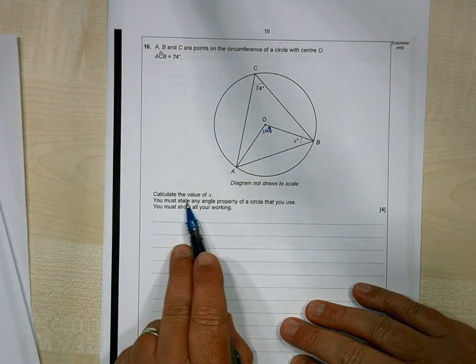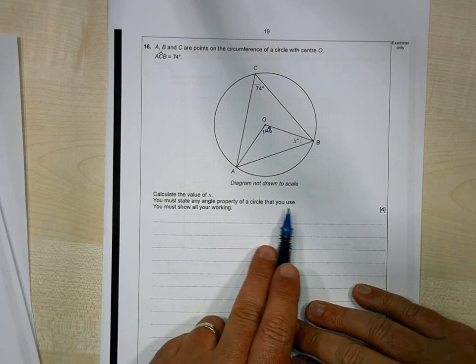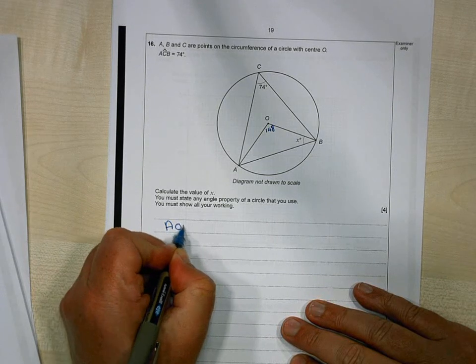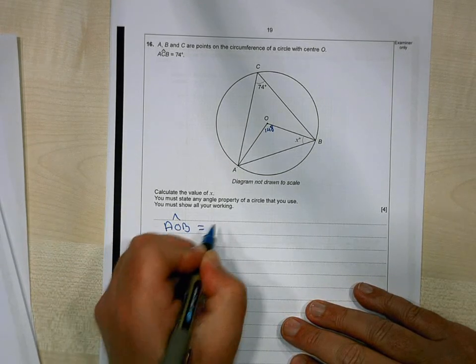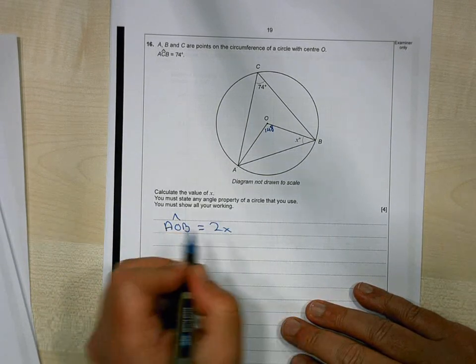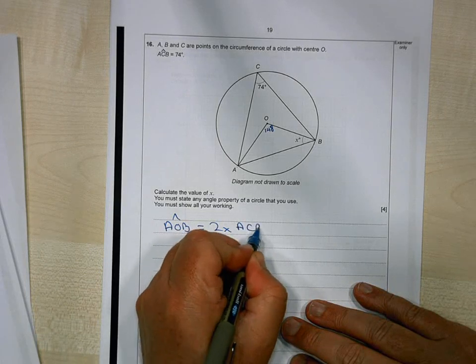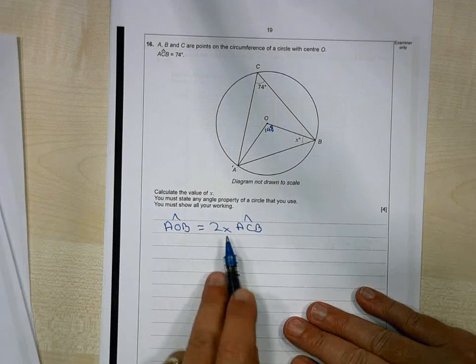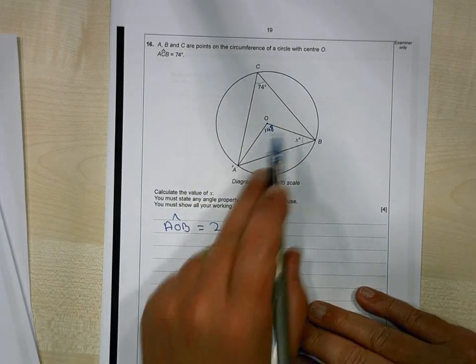Now, calculate the value of x. You must state any angle property of a circle that you use. So we've got to say angle AOB equals twice angle ACB.